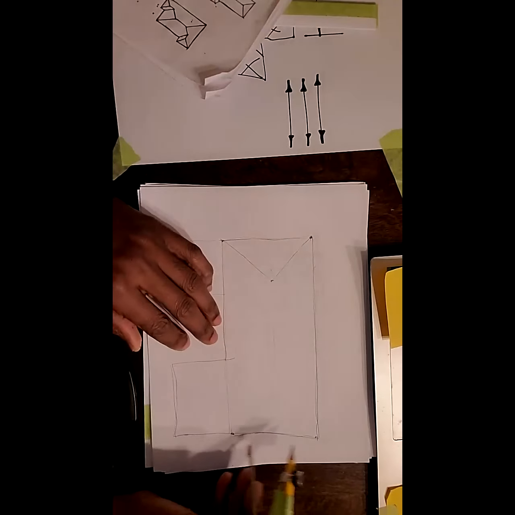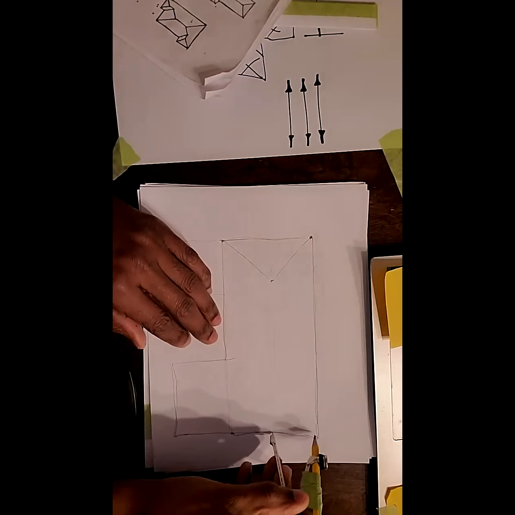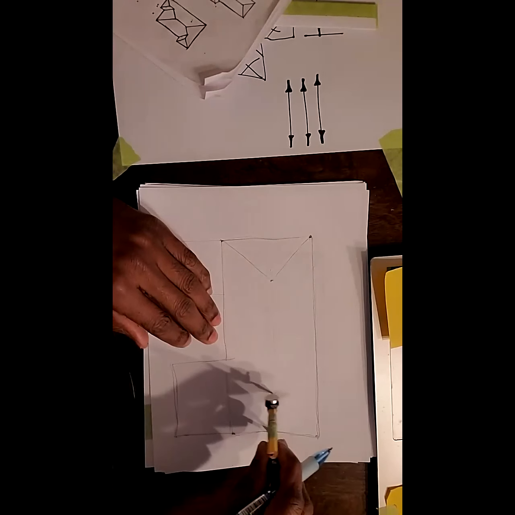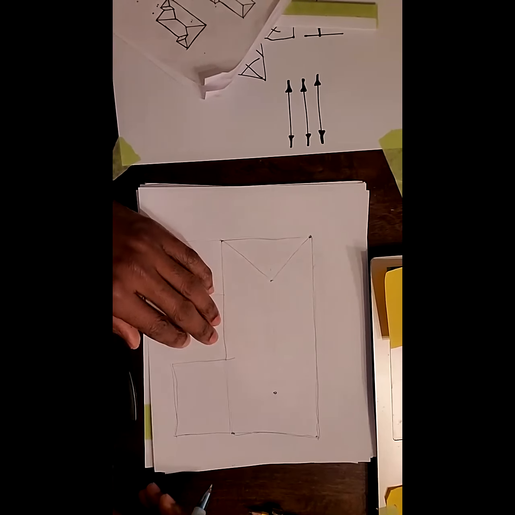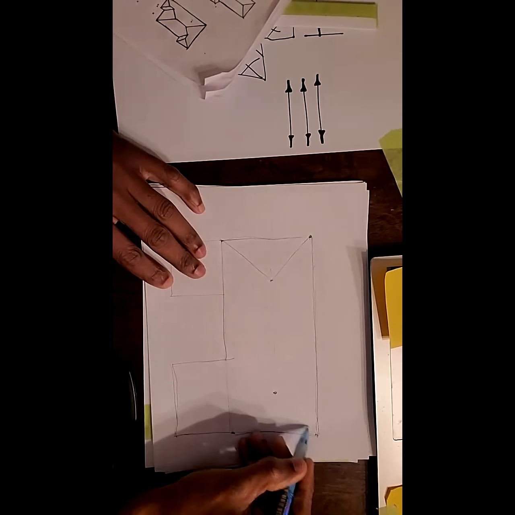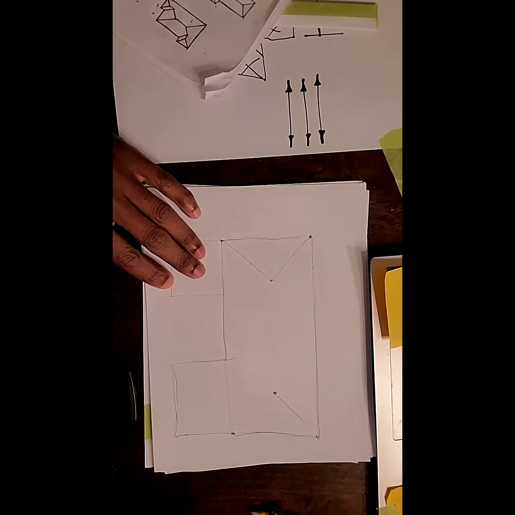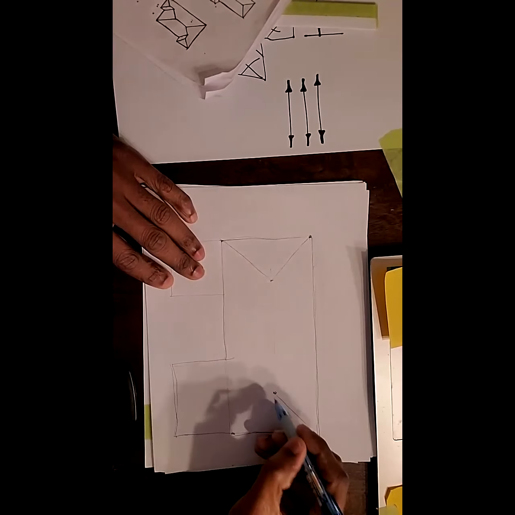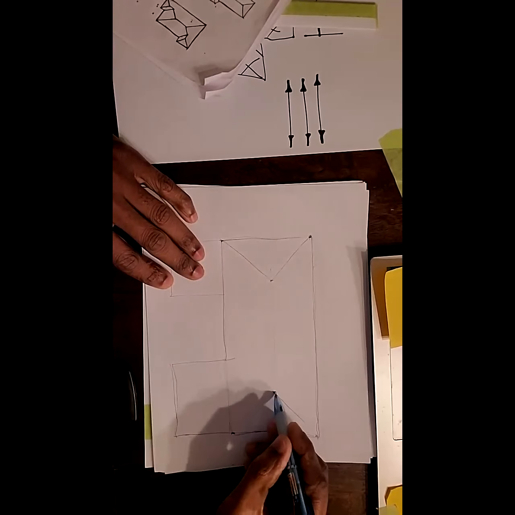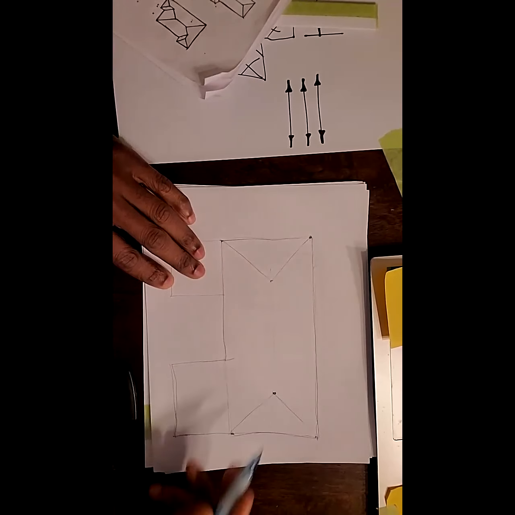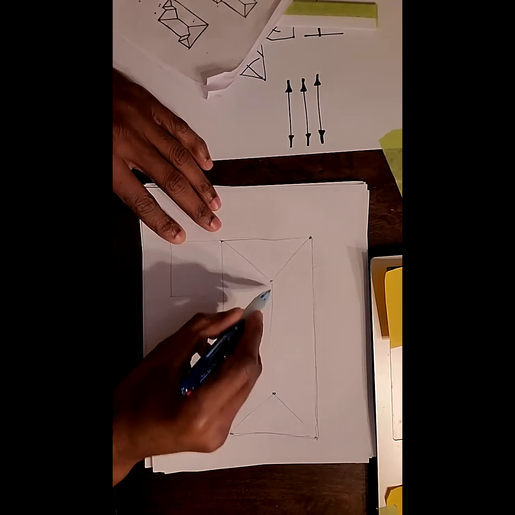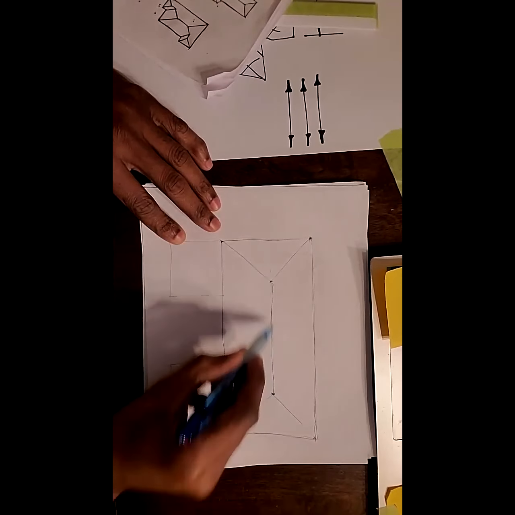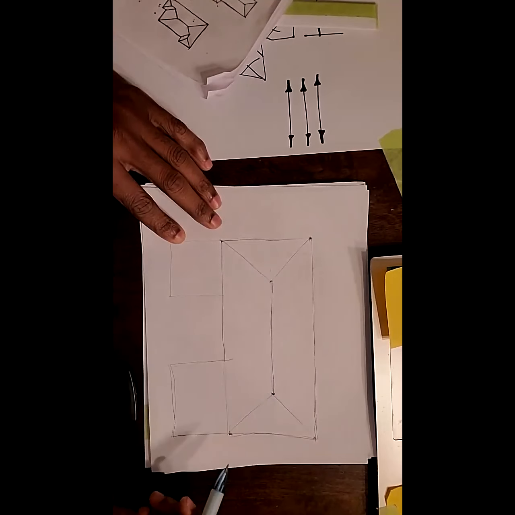And of course, we find the middle of that point as well, which should be the same distance from here to there. We get this point. We join from here to there, and from here to there as well. So we get those points. And of course, our ridge, which is right here.